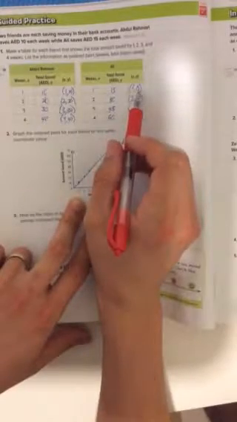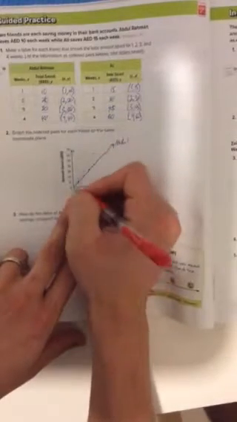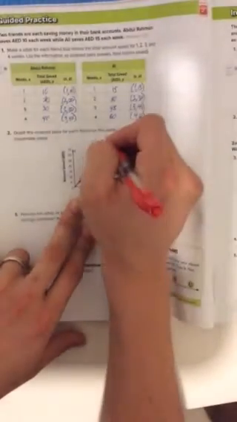Now the next one, Ali has got 1 week 15, 2, 30, 3, 45. So 1, 15, 2, 30, 3, 45, 4, 60. That's Ali. And you can see Ali is saving much faster than Abdul, okay?